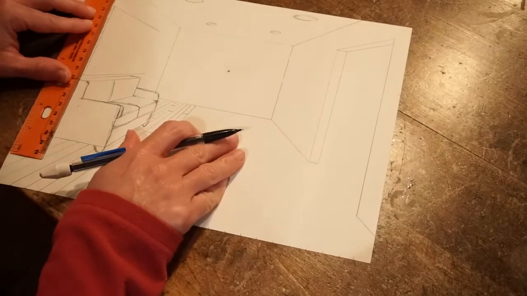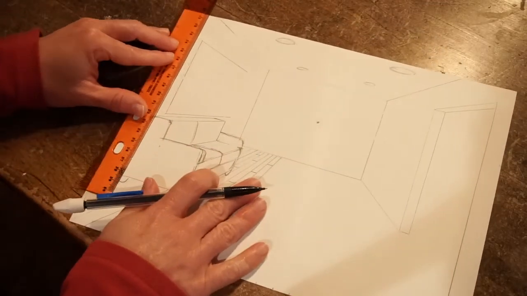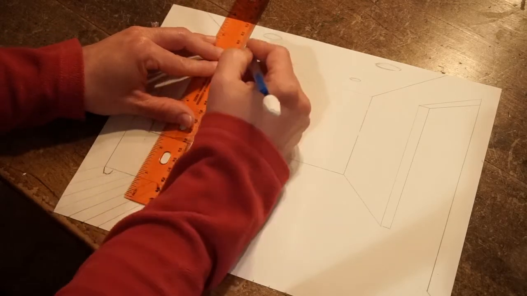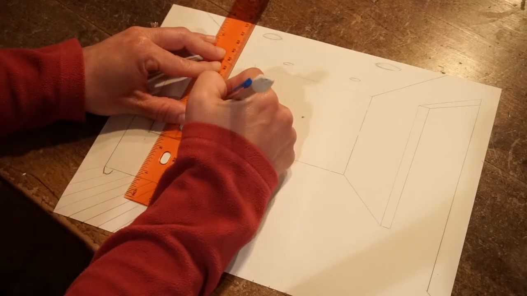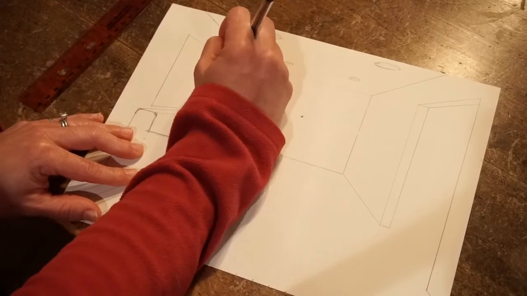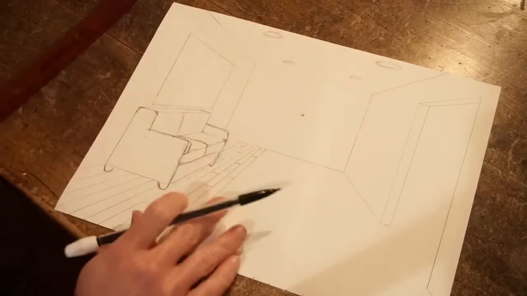I'm going to do that again over here. And then I'm going to use the exact same vertical that I used here. I'm just going to slide straight over and figure out where I'm going to cut off the window. And I decided to cut off right about there. Erase the parts I don't need.